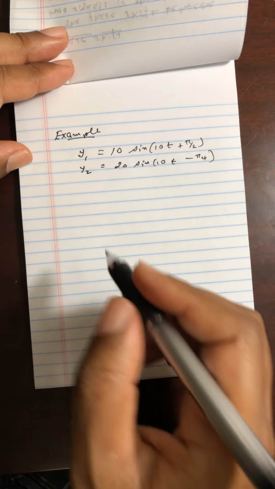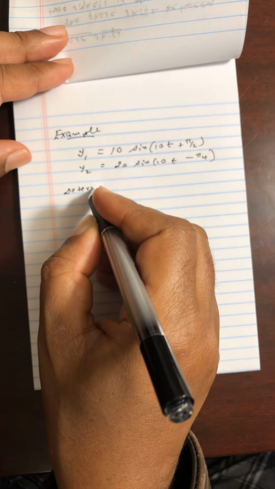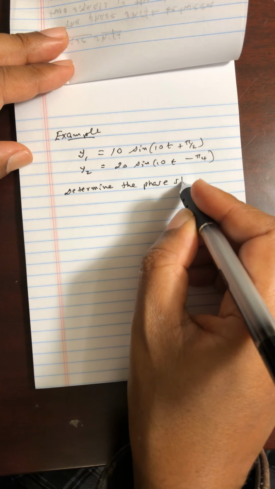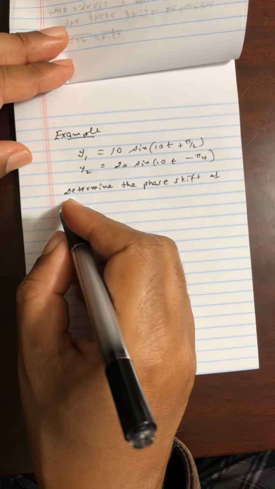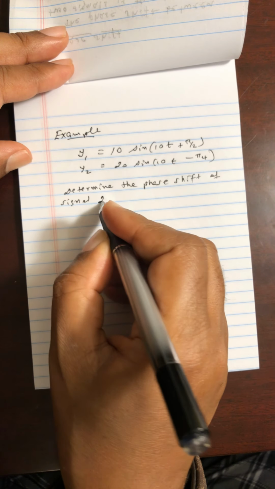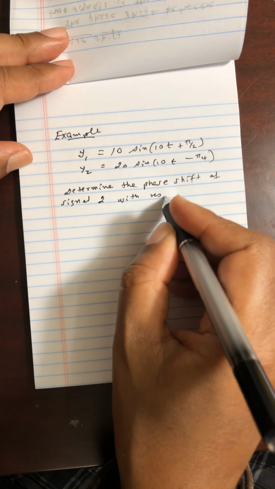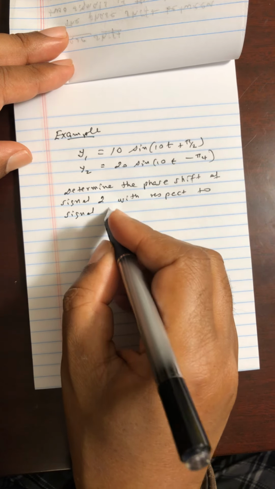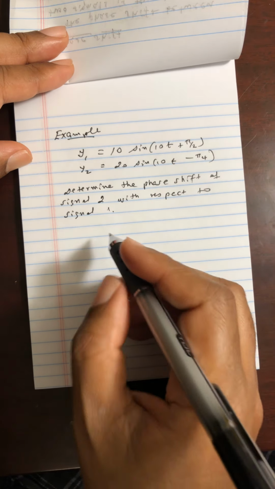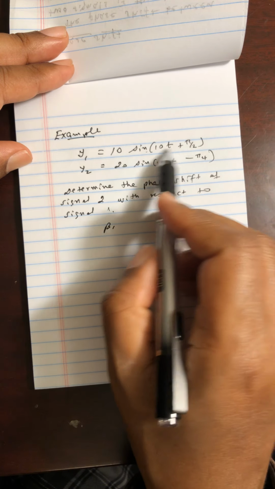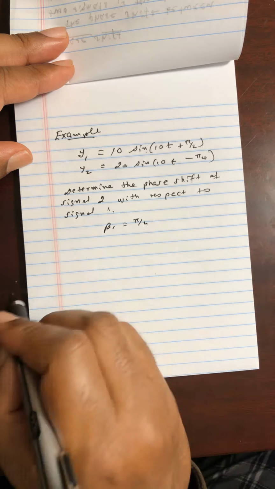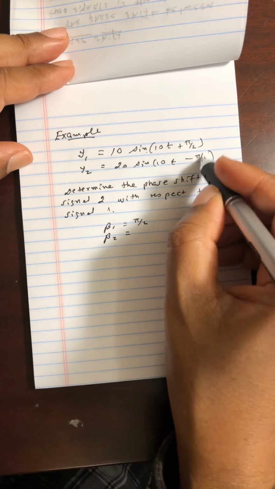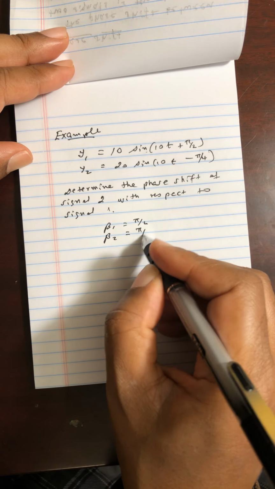Okay, the question is determine the phase shift of signal 2 with respect to signal 1. Okay, so we see that beta 1, the phase angle of signal 1, is pi over 2, and beta 2, the phase angle of signal 2, is pi over 4, but it's negative.